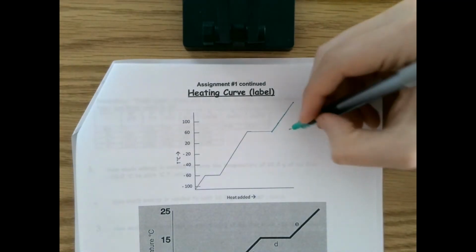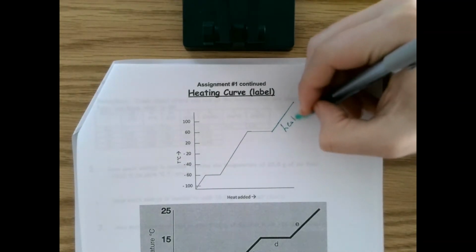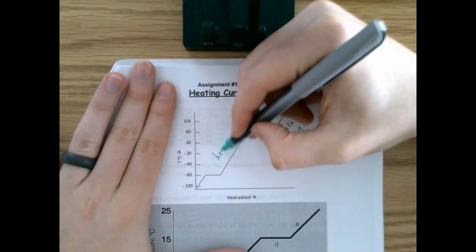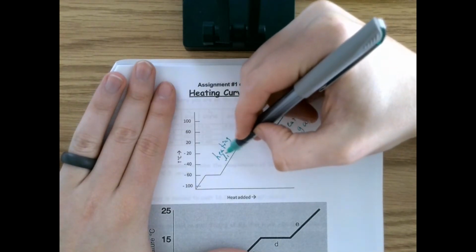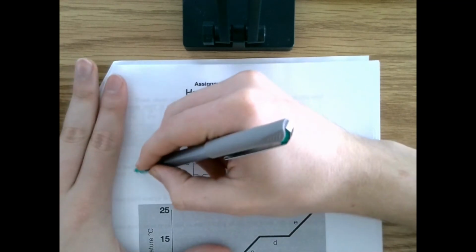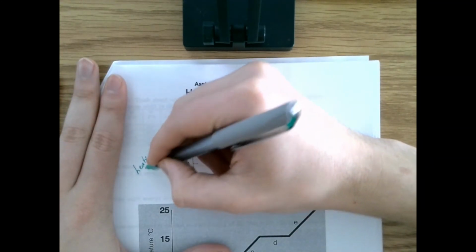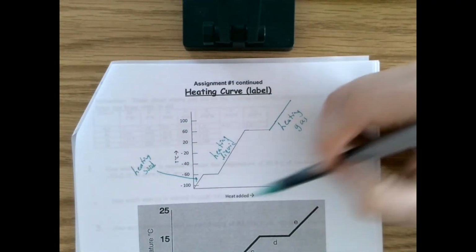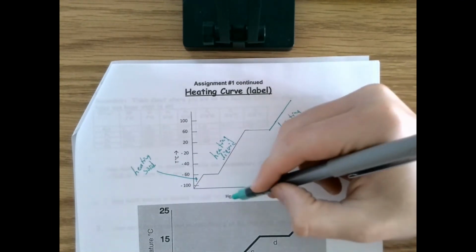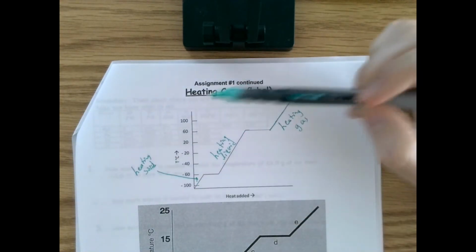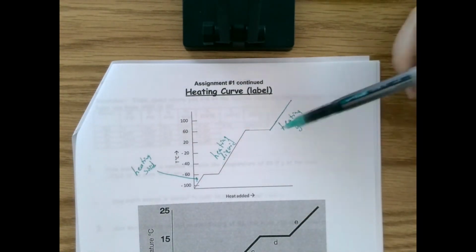So if I want to label this, I can label this line as heating a gas. I can label this line as heating a liquid. I can label this line down here as heating solid. What is the heat or energy being used to do? So energy is probably a better phrase to use there. It's increasing the temperature of a solid, increasing the temperature of a liquid, increasing the temperature of a gas.